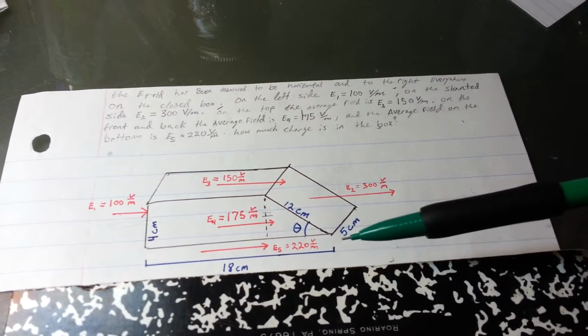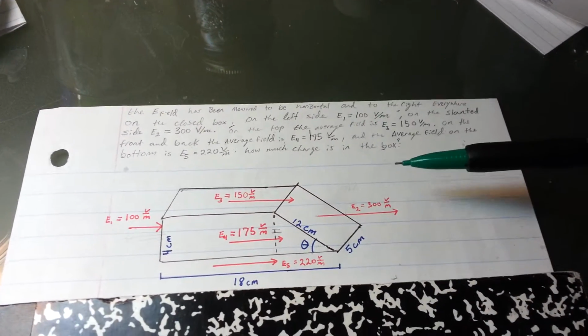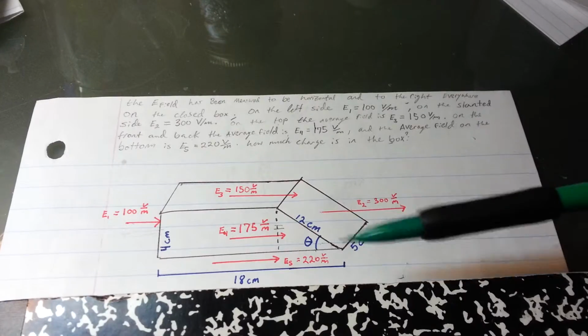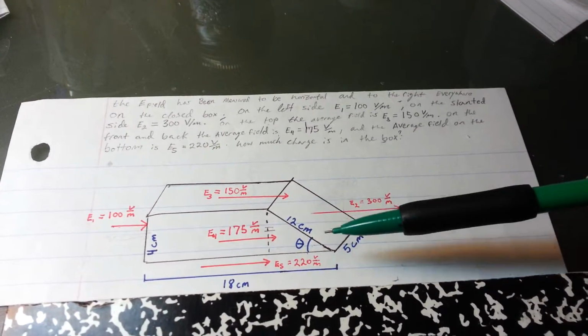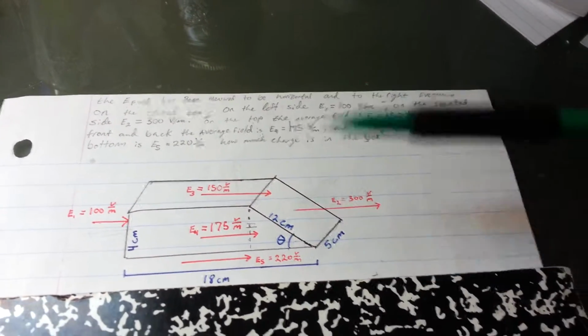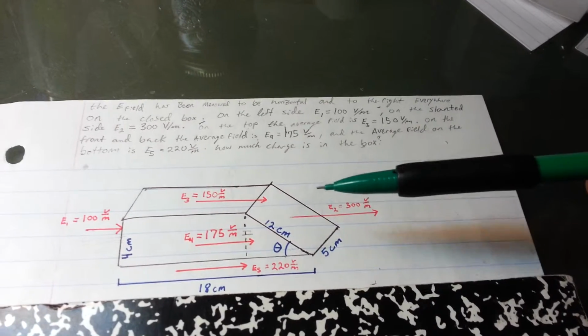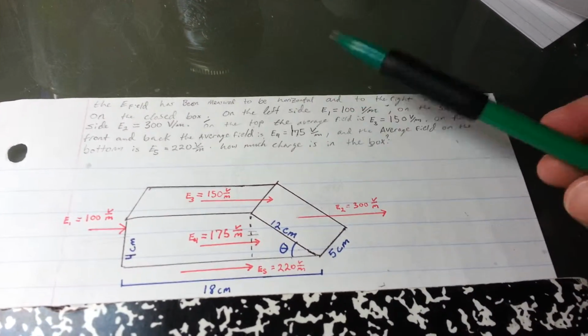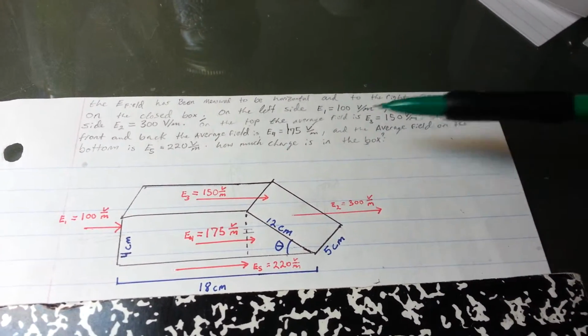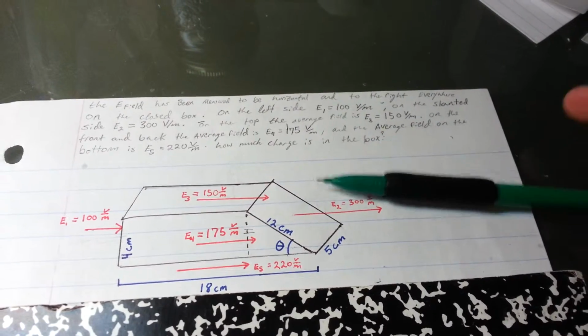So, it's 18 centimeters long, 4 centimeters tall, and 5 centimeters deep, and it's got a slant in it that's 12 centimeters long. Look, this isn't drawn to scale. Don't worry about it too much. I'm not an artist.